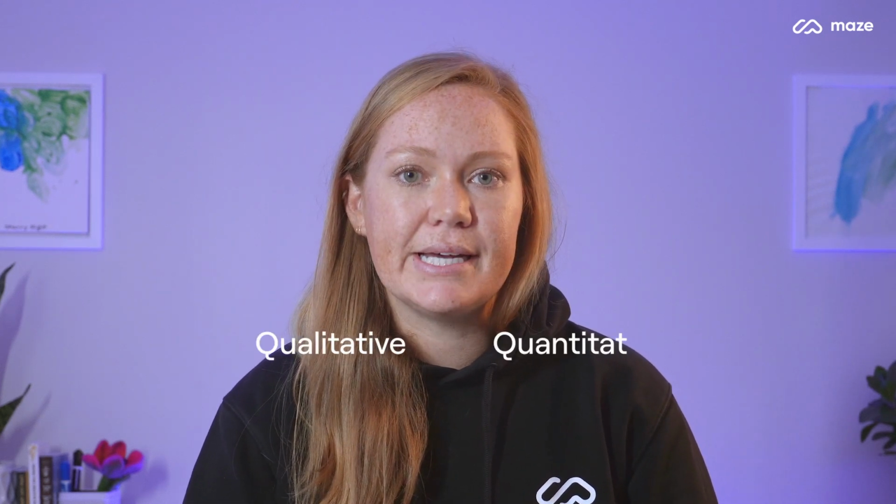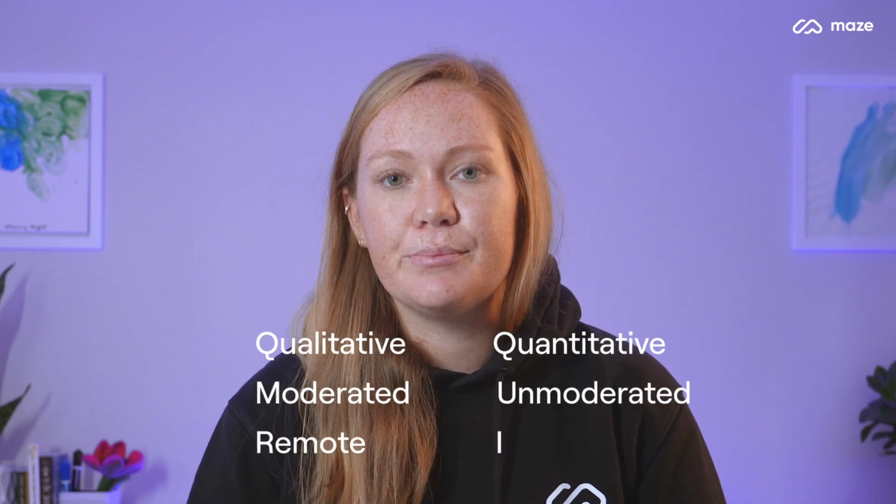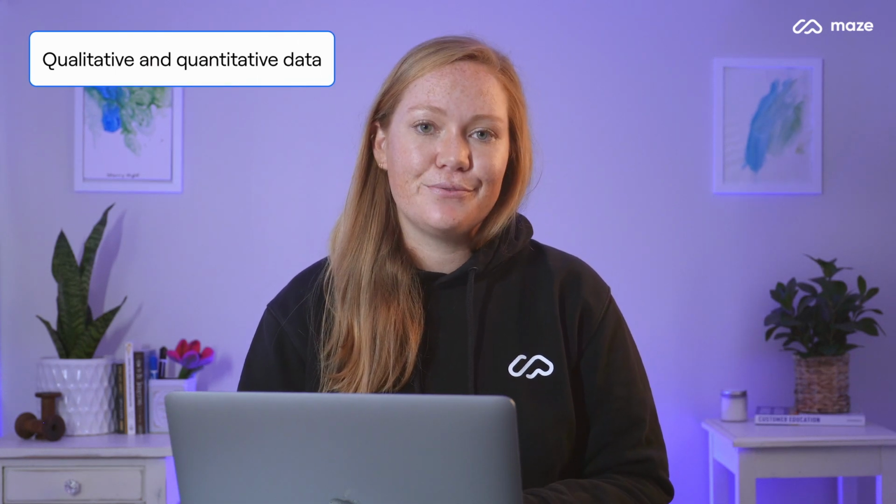Before you can get started with usability testing, you need to decide the type of test you want to run. Knowing this will help you pick the best testing method. There are three main categories which almost all testing and product research fall into, and usability testing is no different. You have qualitative or quantitative, moderated or unmoderated, and remote or in-person. Let's get into each of these types in a bit more depth, starting with qualitative and quantitative.